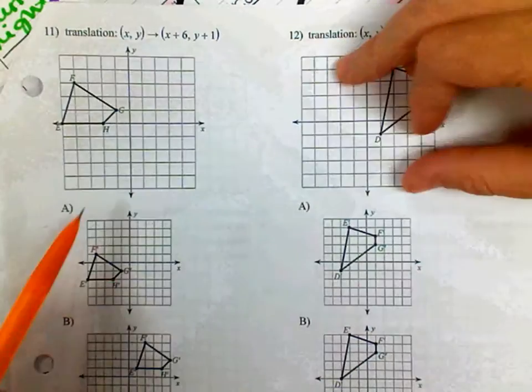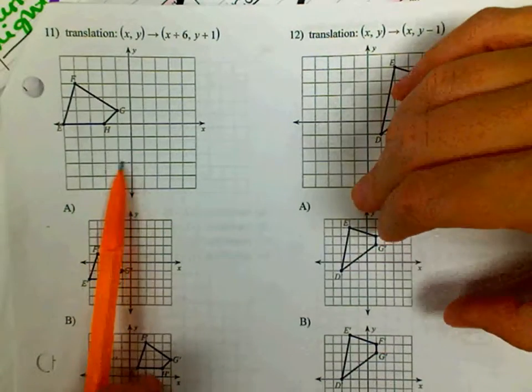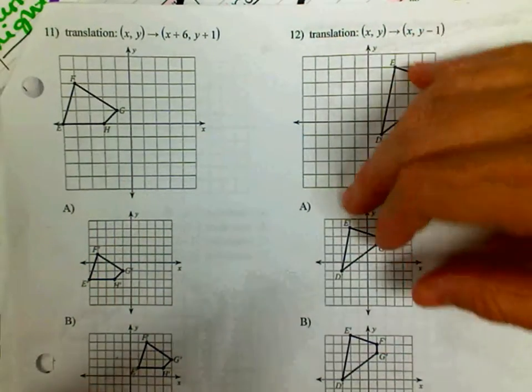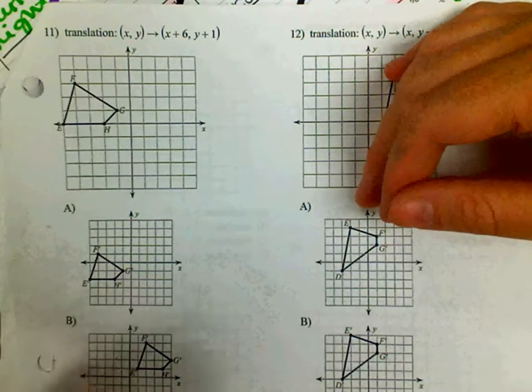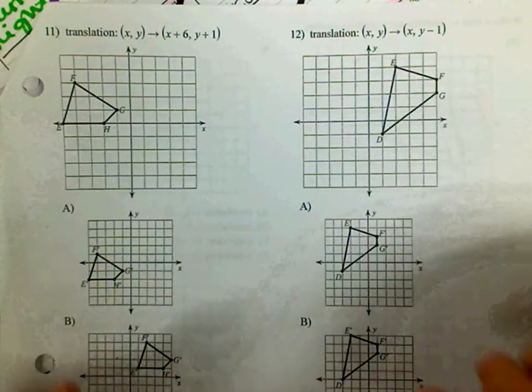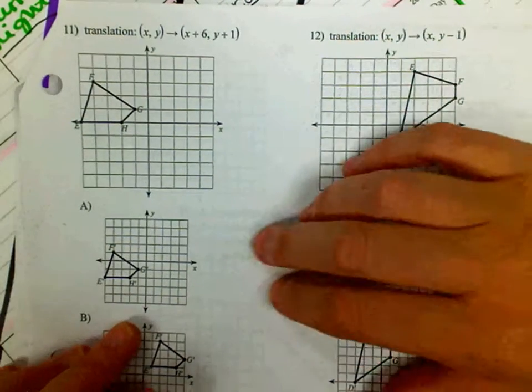It is number 11 through 20 on your translations packet. Now remember, you are going to have a quiz over translations tomorrow, so please make sure that you understand everything from the packet and that you are prepared for tomorrow.